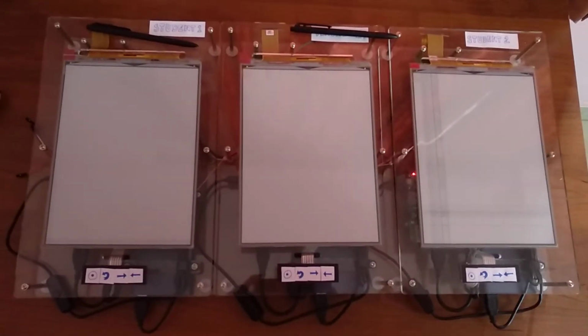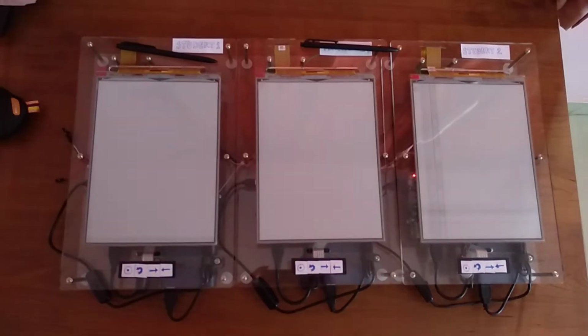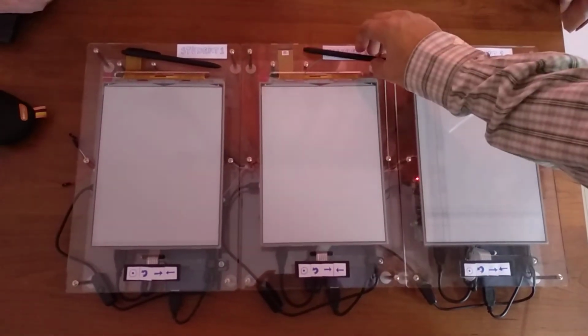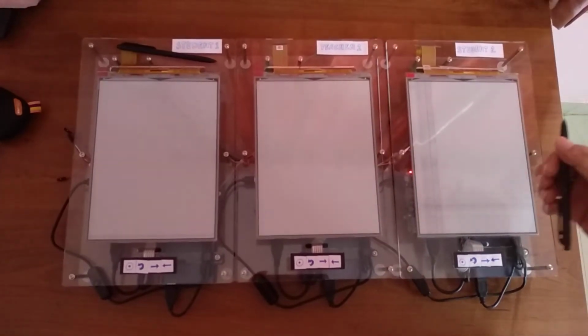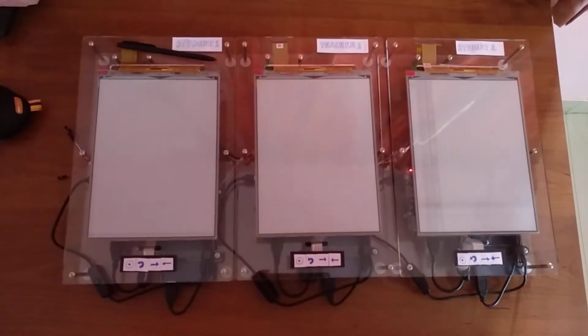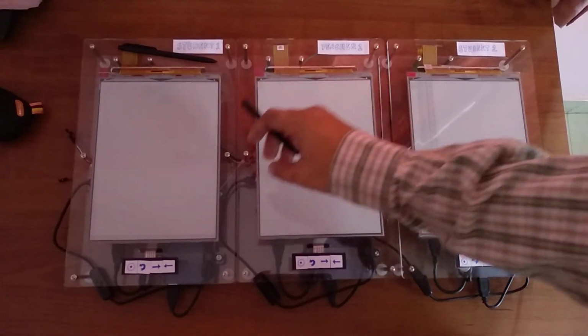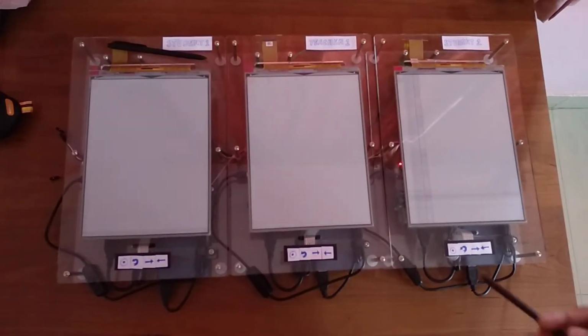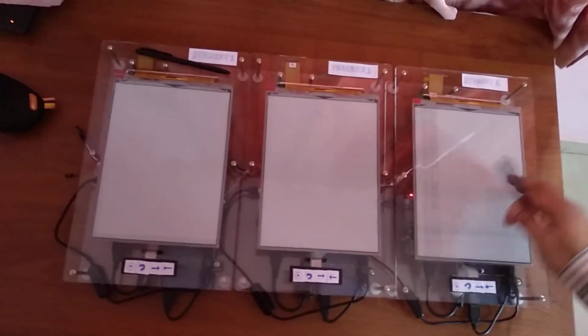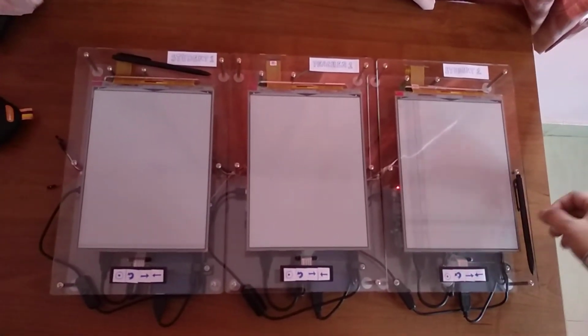Now with this introduction, let me start the demo. These are all demo prototypes. I have made one tablet which the teacher will have, and each student should have one tablet in their hand. Here I am showing a demo with two students.